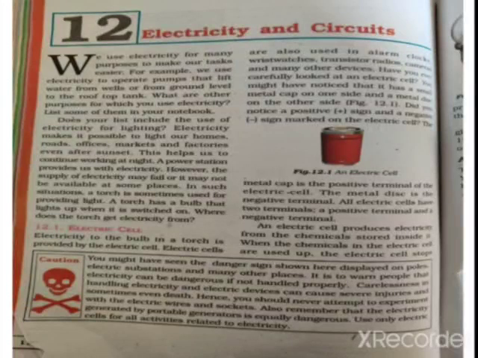The metal cap is the positive terminal of the electric cell and the metal disc is the negative terminal. All electric cells have two terminals, positive and negative.